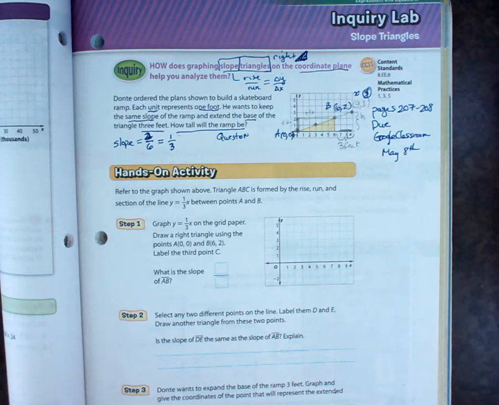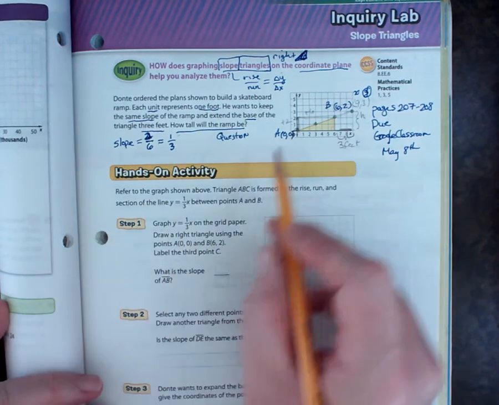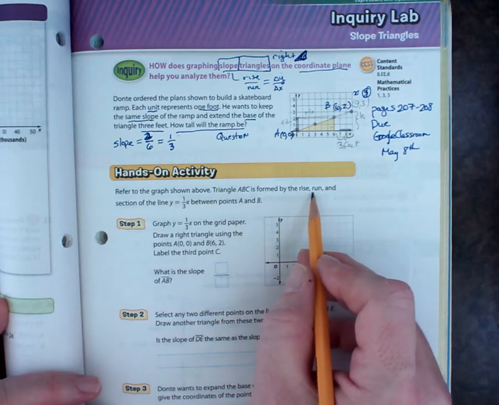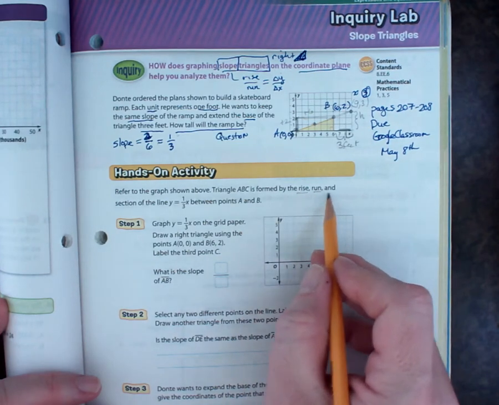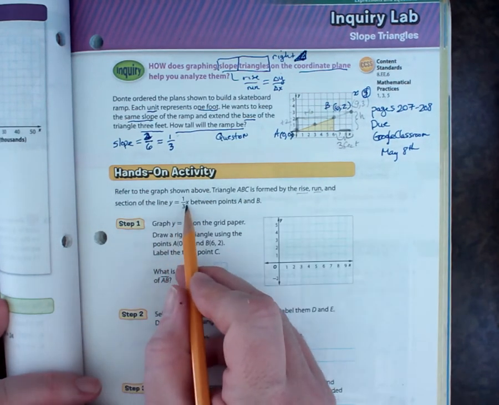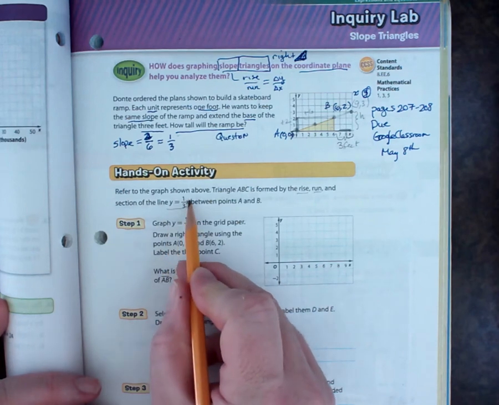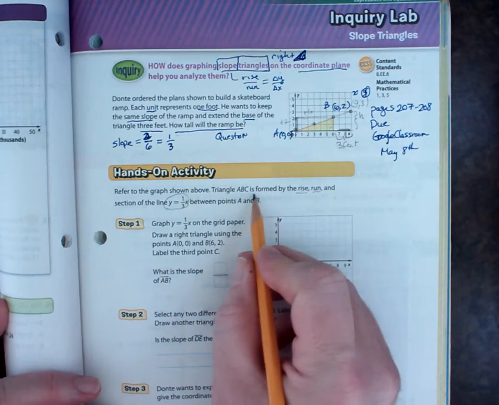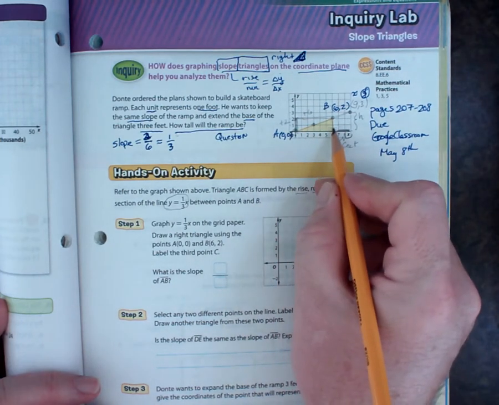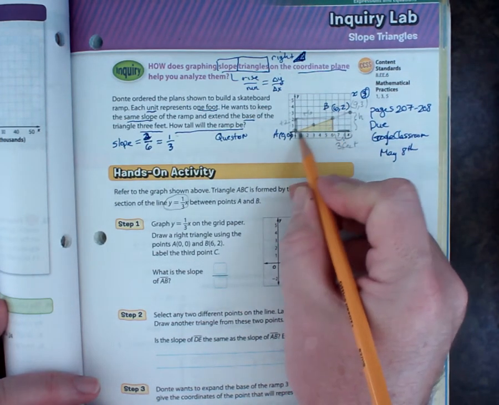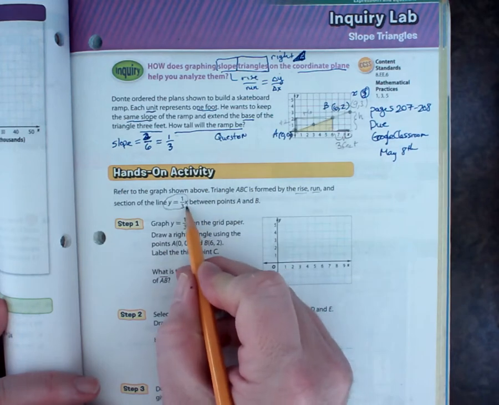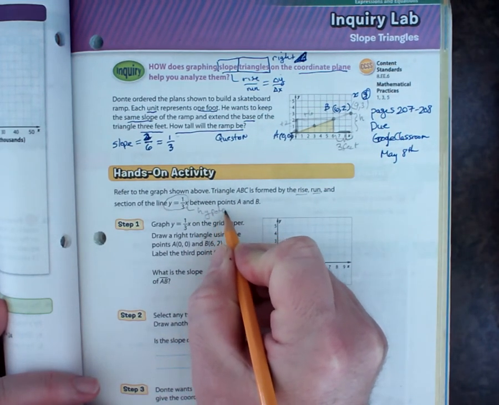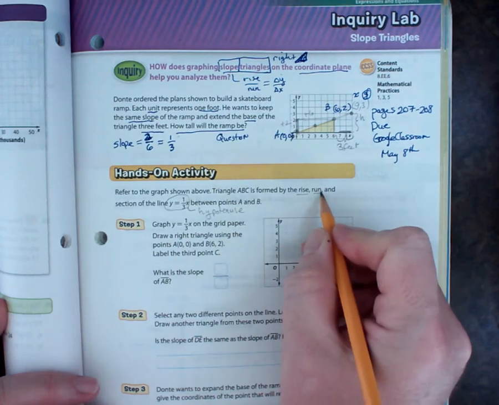Okay, let's take a look at it step by step. Refer to the graph shown above, which we just analyzed. Triangle ABC is formed by the rise, the run, and a section of the line y equals 1/3 x. It says it's formed by the rise and the run. That's the rise part, the run part, and then the line part. Well, the line part in a right triangle is the hypotenuse. And the rise and run part are the legs.